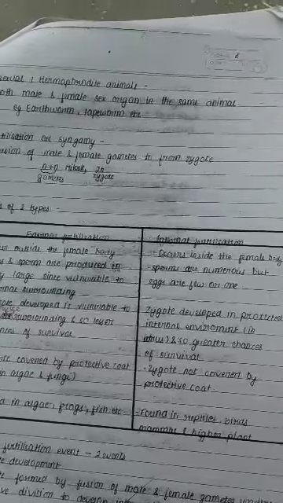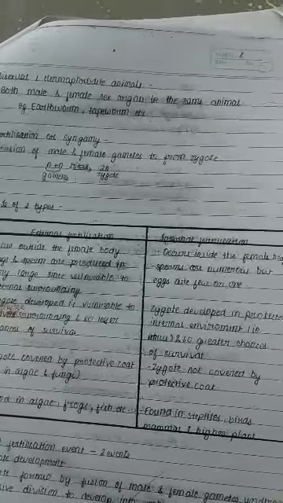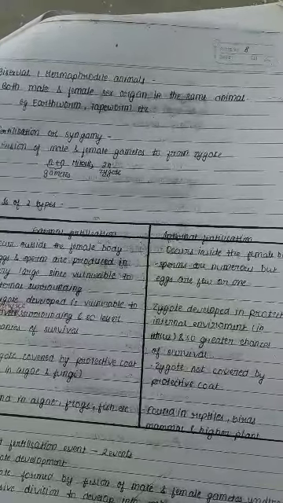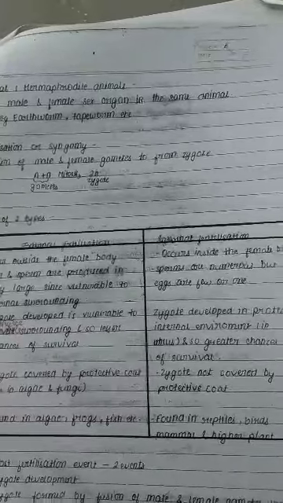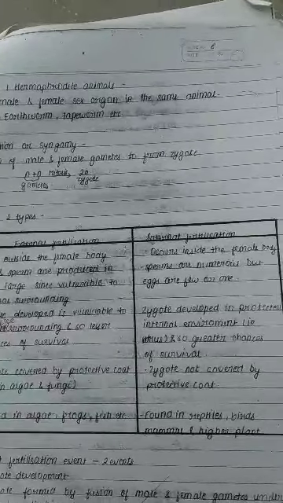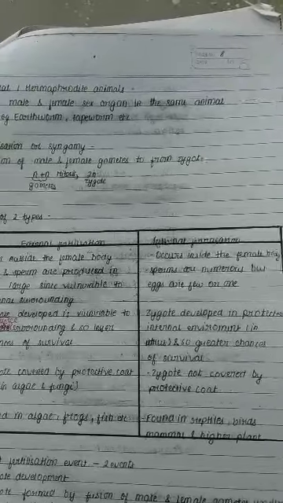Next we will study the post-fertilization events. Post-fertilization events are those which occur after the fertilization of the gametes, that is, when the zygote is formed and its further development takes place. Such events are called post-fertilization events. So let's see what post-fertilization is. That is zygote development. Zygotes start to divide to form the embryo.